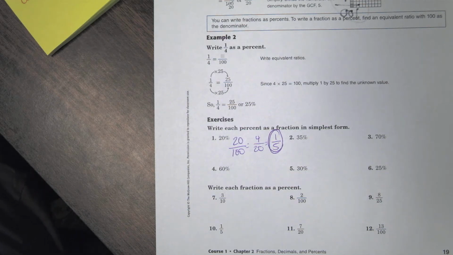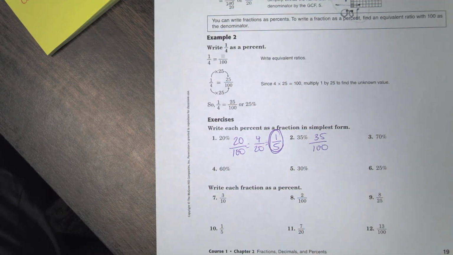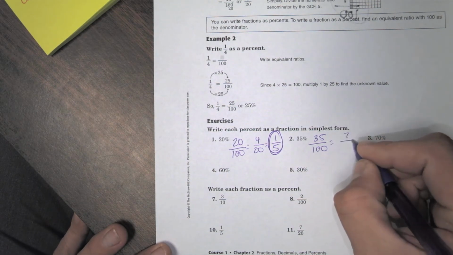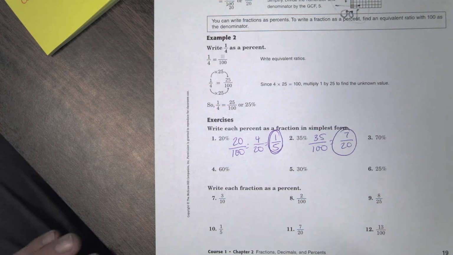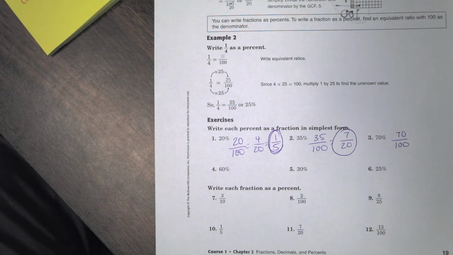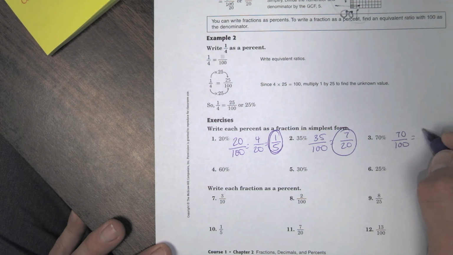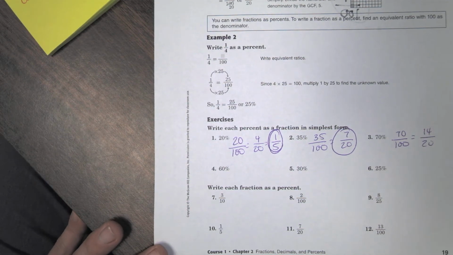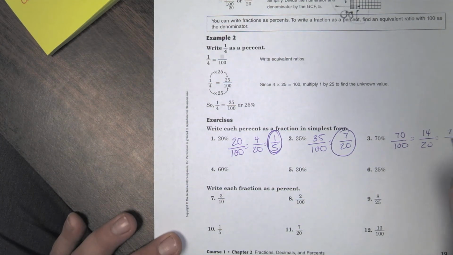All right, so number 2 was 35%. Well, 35% would be 35 over 100. Now, what are we going to divide out of these two? What can we divide out of both 35 and 100, Hunter? 5. So you get 7 over 20. All right. Okay, number 3, same thing, 70 over 100. So what are we going to divide out here, Hunter? 5. Okay, so you get, what would it be? 14 over 20. Are we done? No, we can keep going. So I'm going to take a 2 out. So I get 7 over 10.